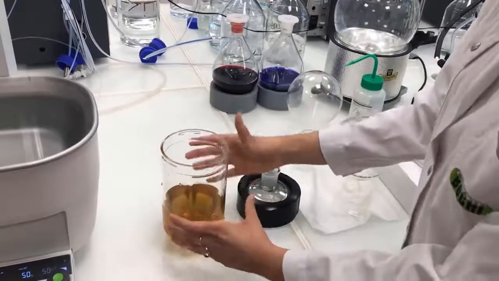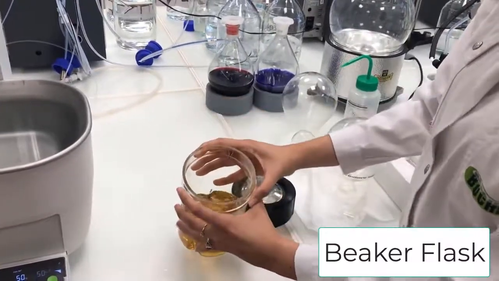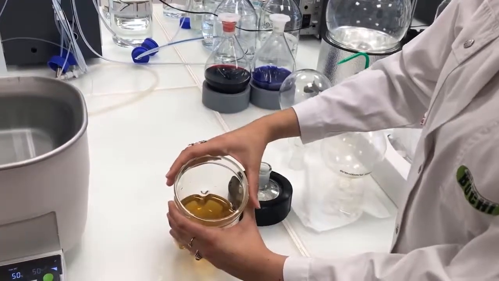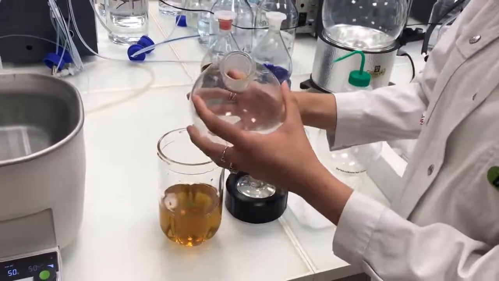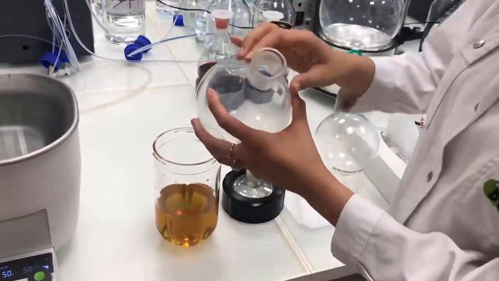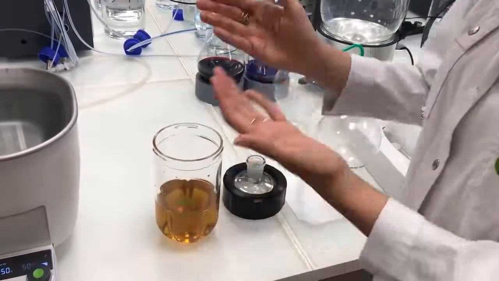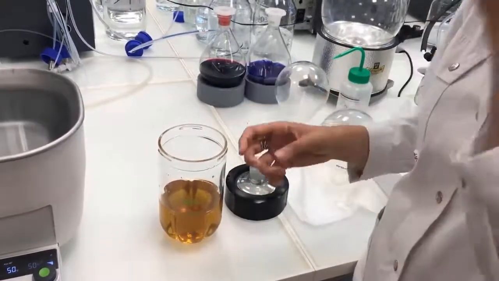And as you can notice here, we have what we call a beaker flask. So what's a beaker flask? The beaker flask actually has a much bigger opening, as you can see here, compared to a normal evaporating flask. As you can see, it's much smaller here. So what's the benefit of the beaker flask, especially in the mixology and food applications?